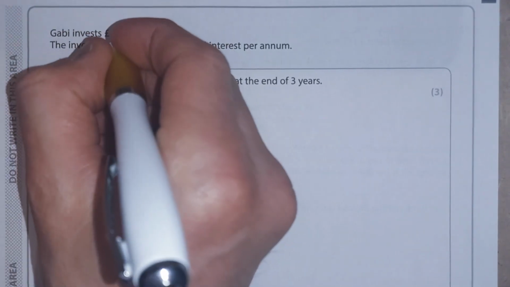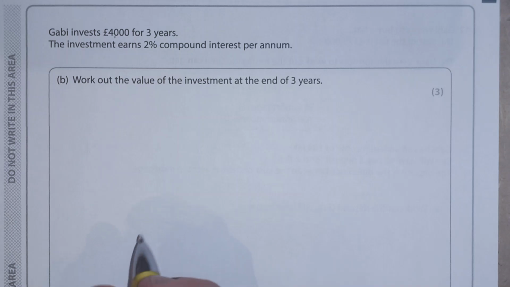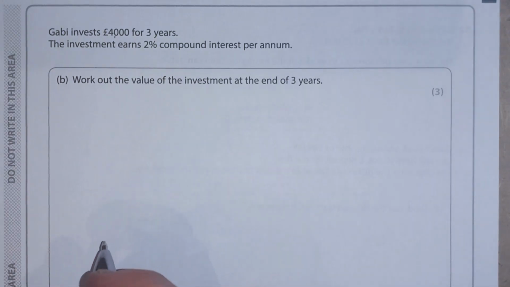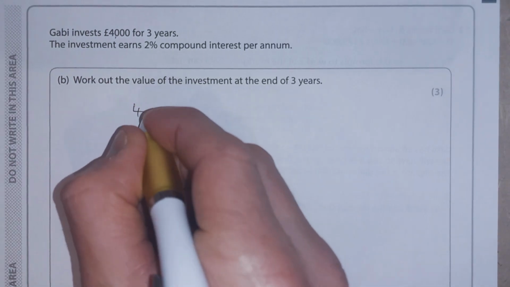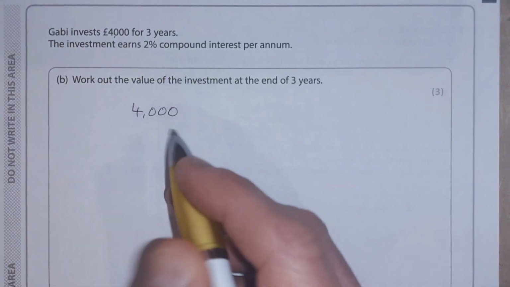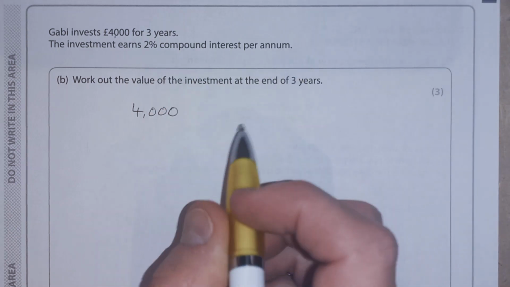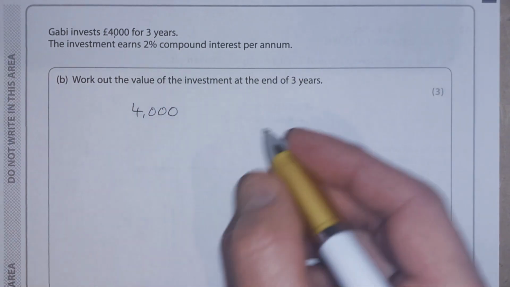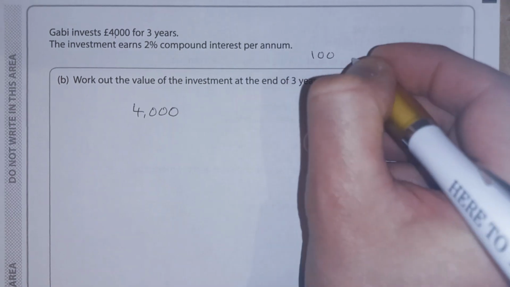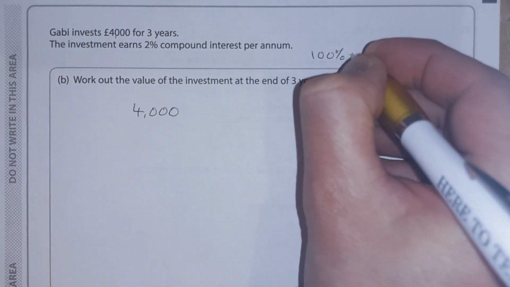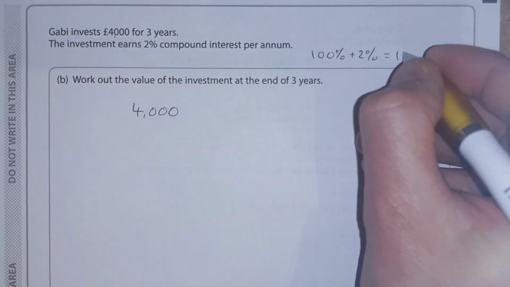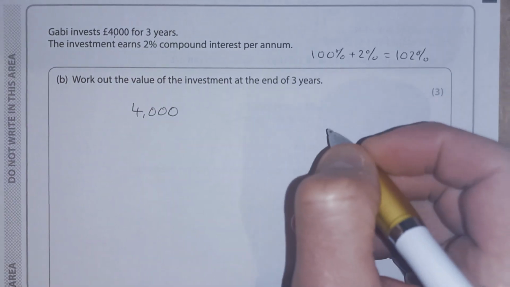Gabby invests £4,000 for 3 years. The investment earns 2% compound interest per annum. Work out the value of the investment at the end of 3 years. So we've got £4,000, getting 2% interest per annum. We want to know what the original amount is increasing to. So if you think we're going to start with 100%, and we're going to add on 2%, that's going to give 102%.